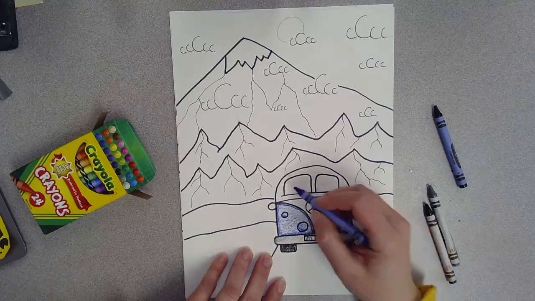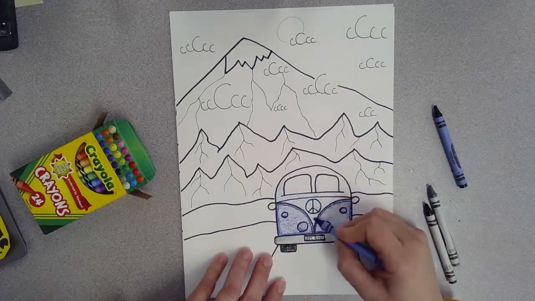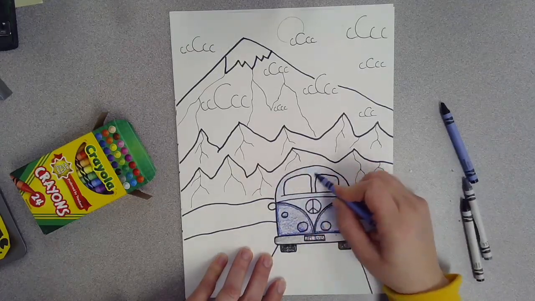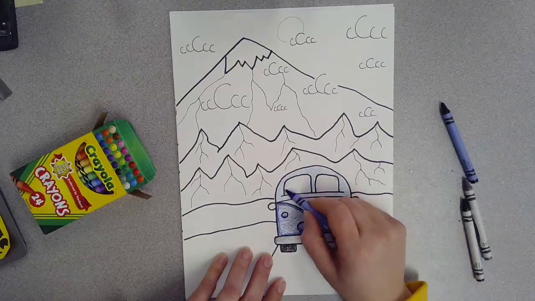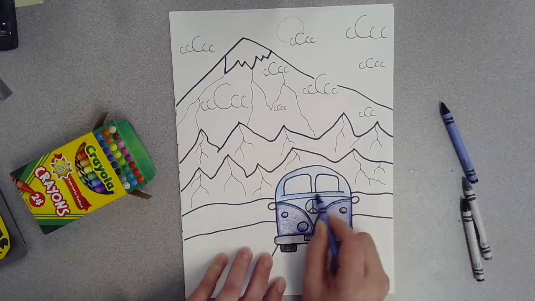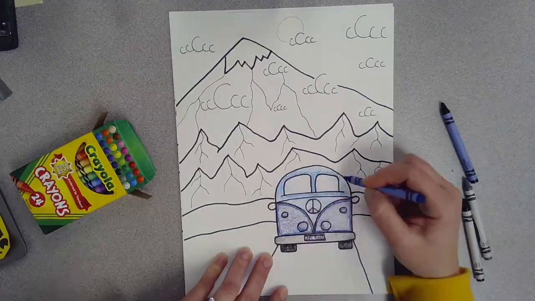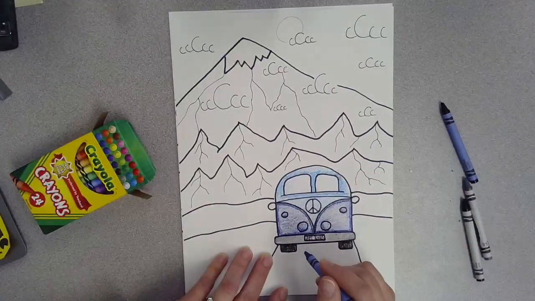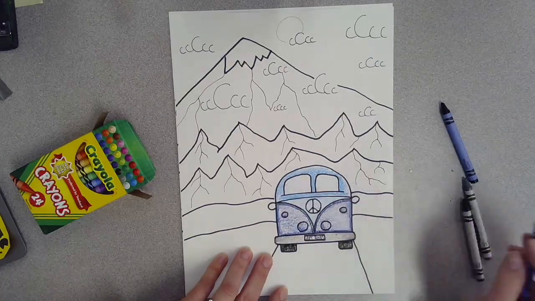You can also show value by using different shades or values of a color. So I used a lighter blue for the top of my bus. I wanted the windows to appear like glass, so I used that same shade of blue but colored even lighter on the windows.